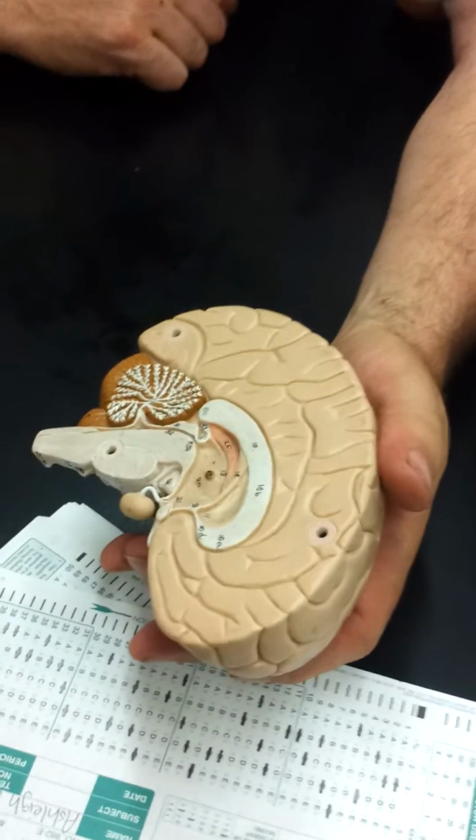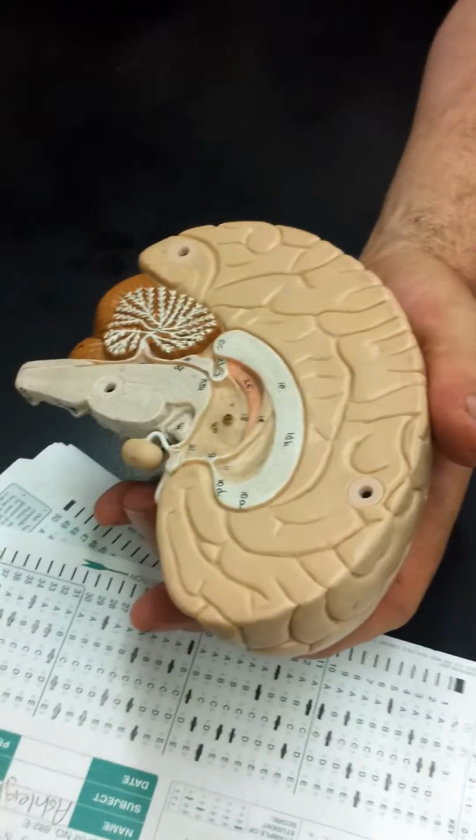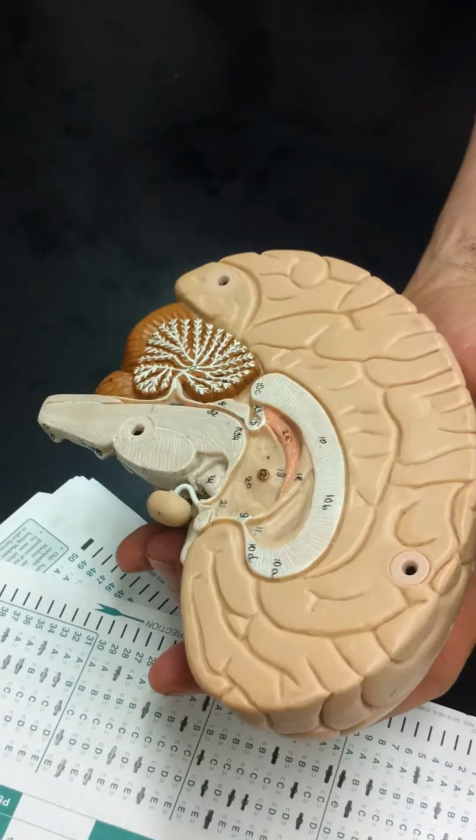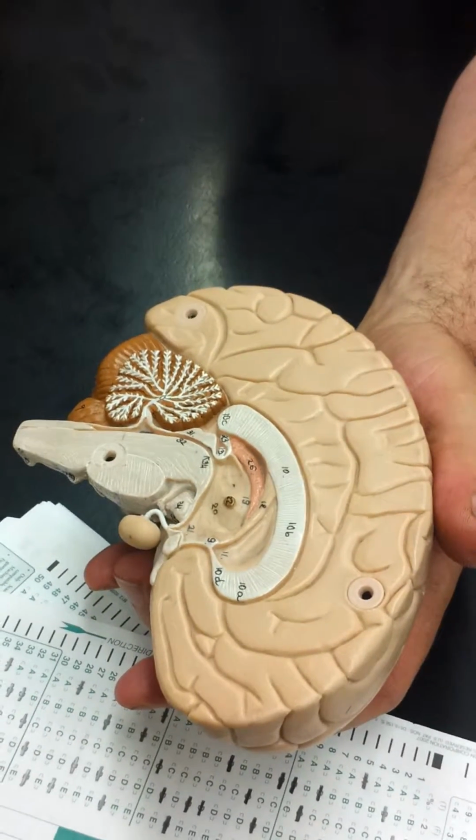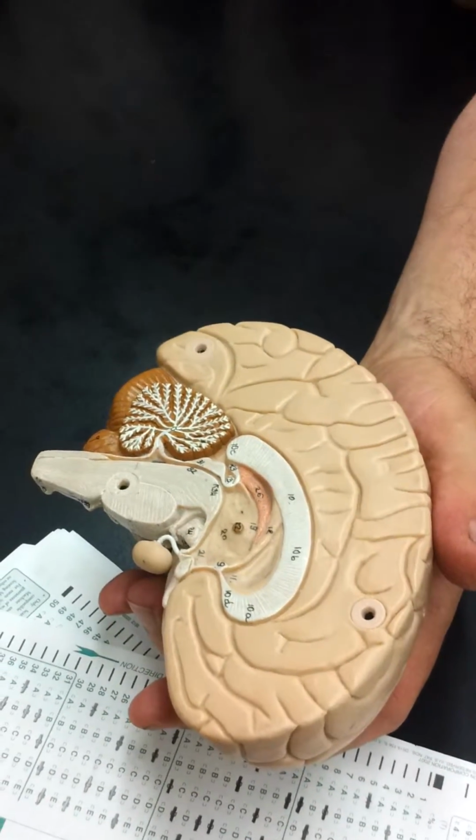Where would you find the hypothalamus relative to the thalamus? Beneath. Beneath, below. Hypo, below in position or in intensity, like hypotonic.